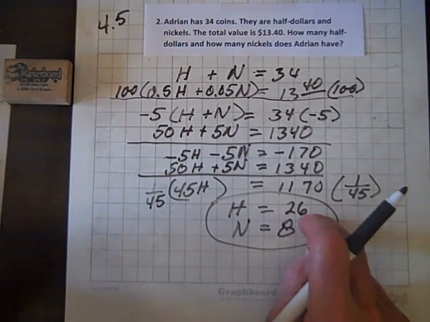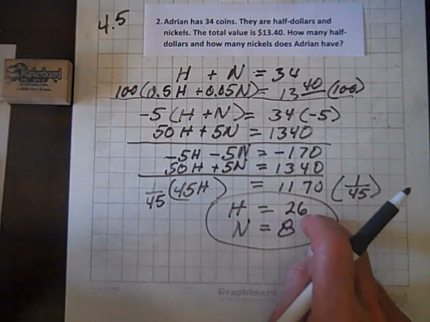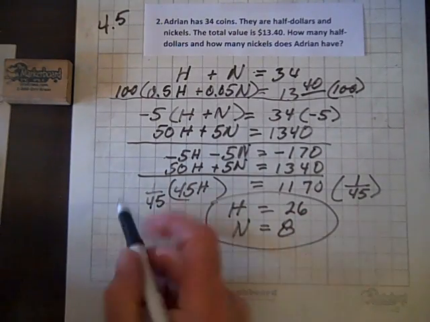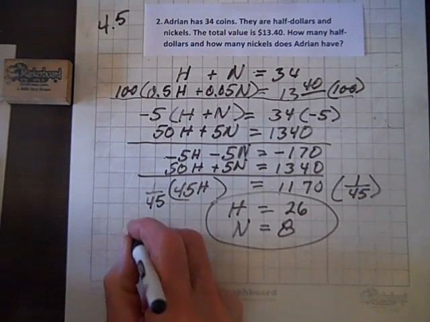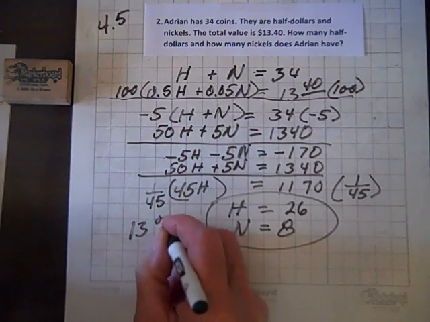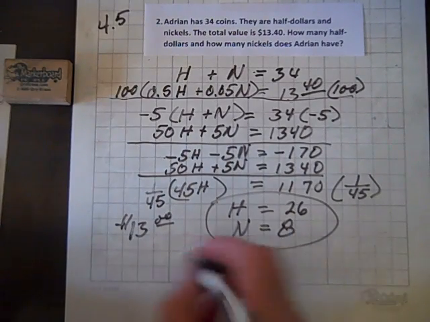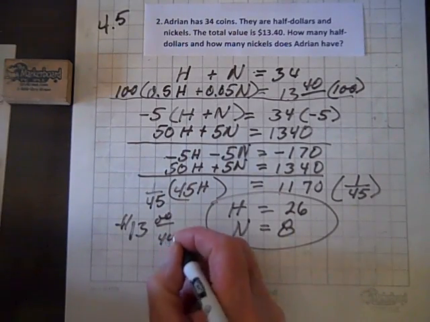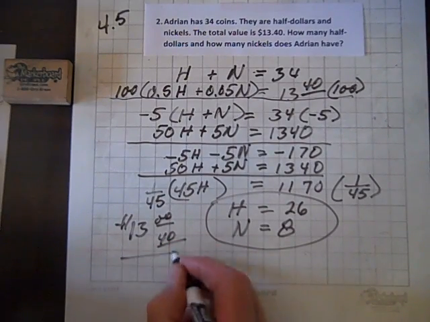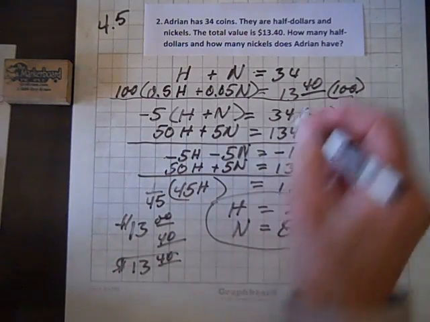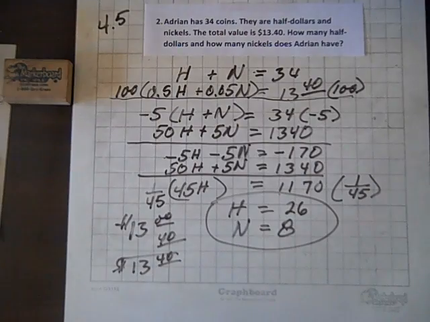If we have 26 half dollars, what we're going to have is $13. And if we have 8 nickels, what we're going to have is 40 cents. And if we add that up, we get $13.40. I hope that's what we started with. It is. So we did it right. And we're done.